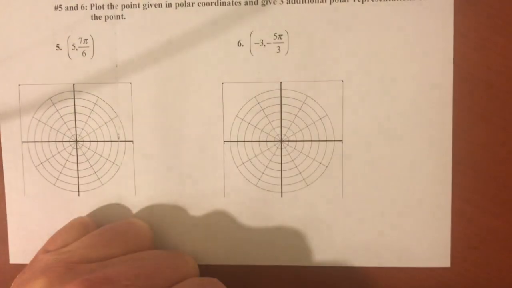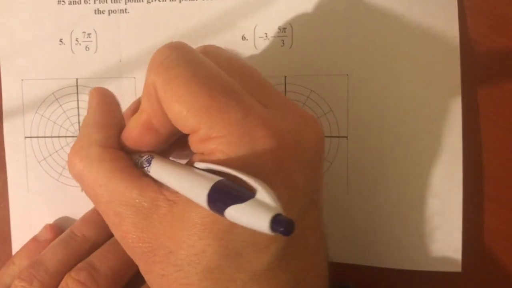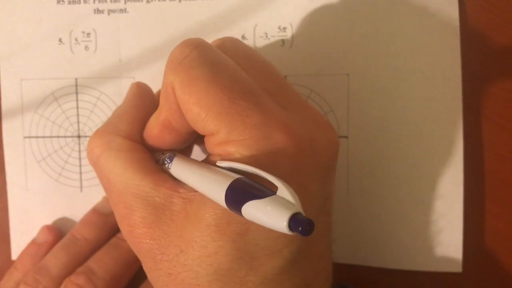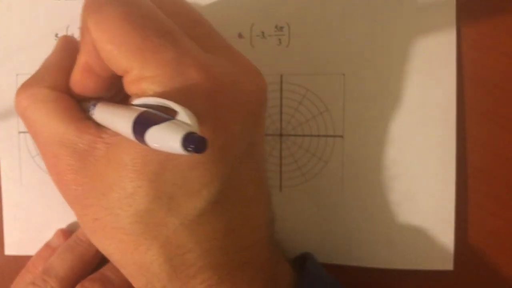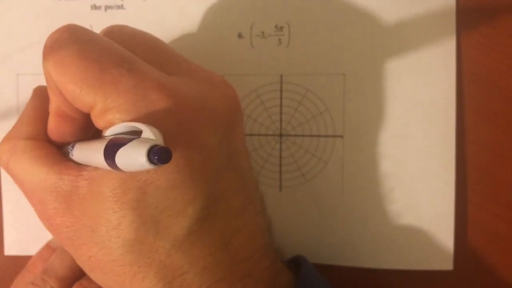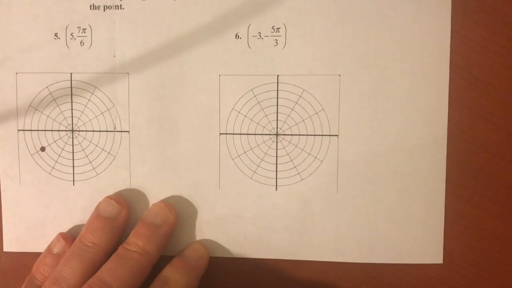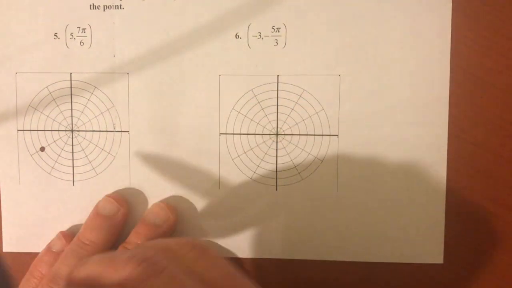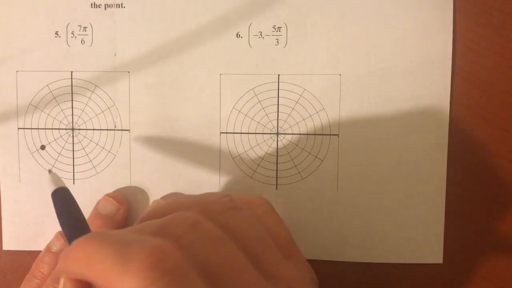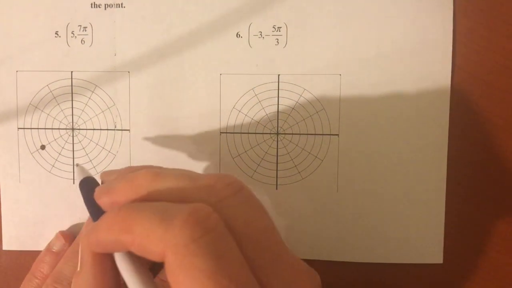5, 7 pi over 6. 1, 2, 3, 4, 5, and then 7 pi over 6. So 7 pi over 6 in the positive direction, as always, is going to put us right there. Notice the directions say to plot that point and give 3 additional polar representations of that point.